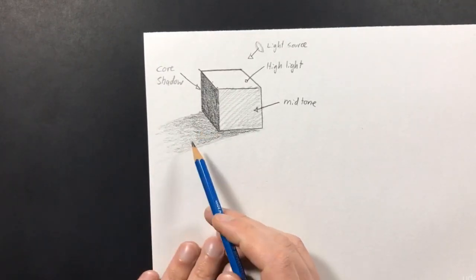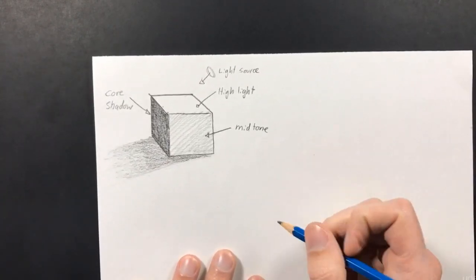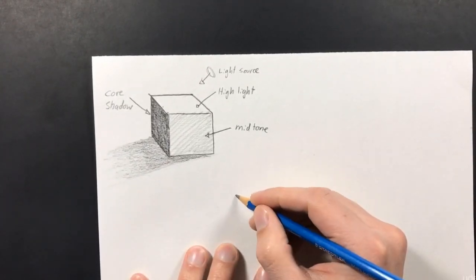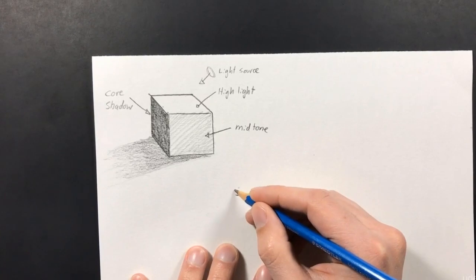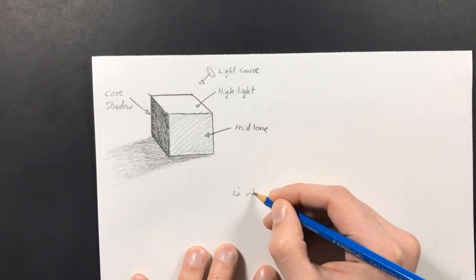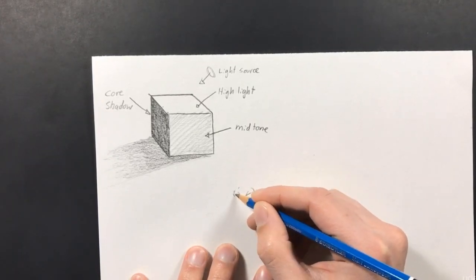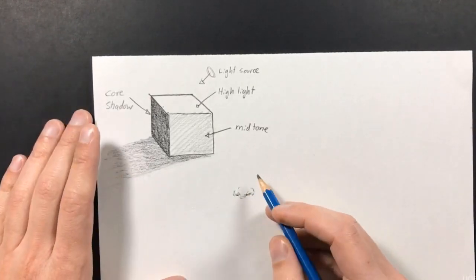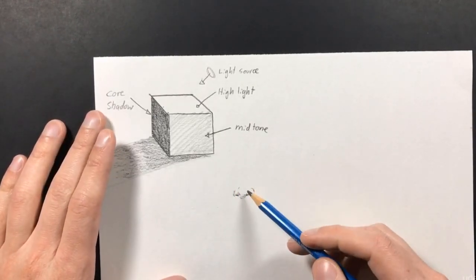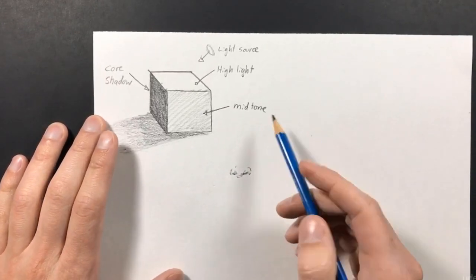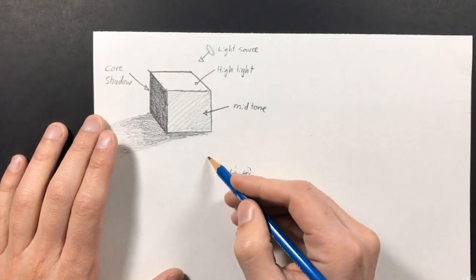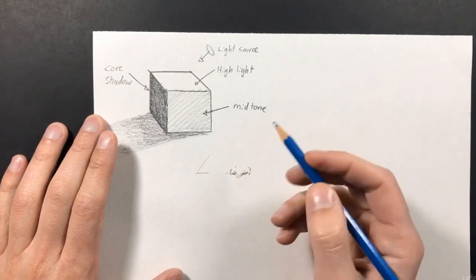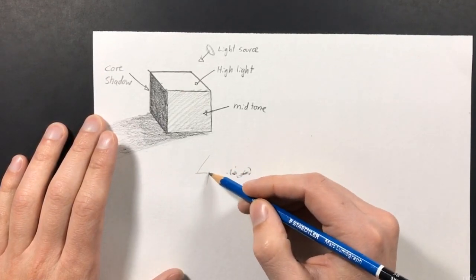Now, a really good example of a cast shadow, so you can understand this better, is let's say that we have somebody's nose here, okay? So there's somebody's nose right there. Now, whenever somebody's standing out in the sun, they usually are going to get a cast shadow being cast from their nose. So since their nose sticks off, kind of like the number 7, it's going to cast a shadow on their upper lip area.